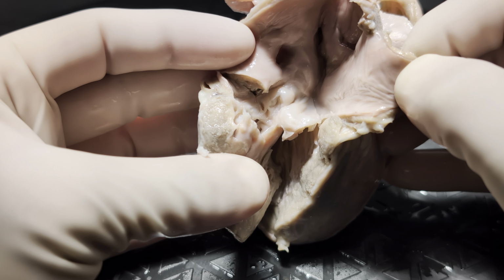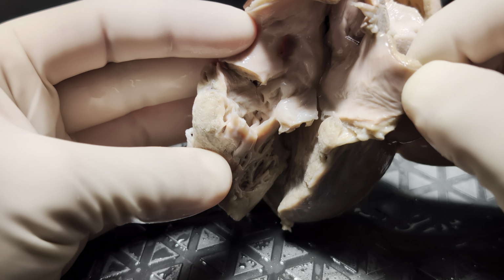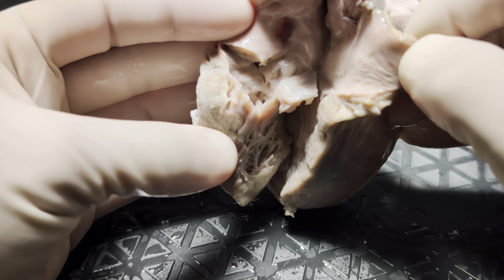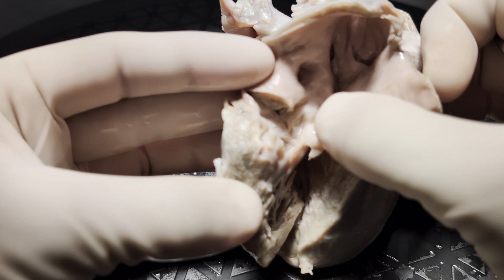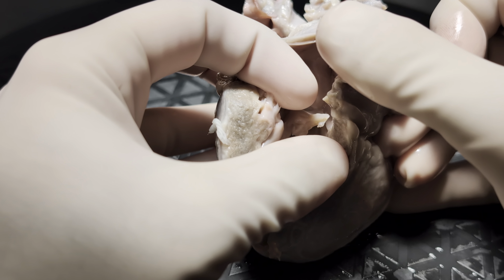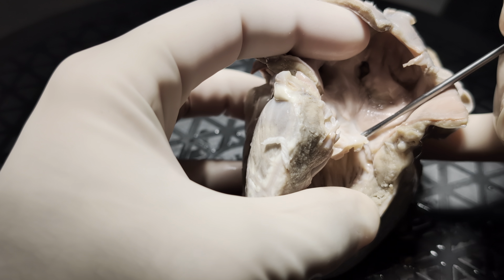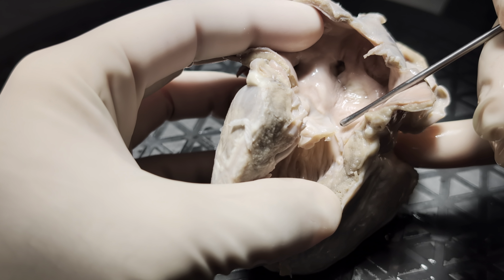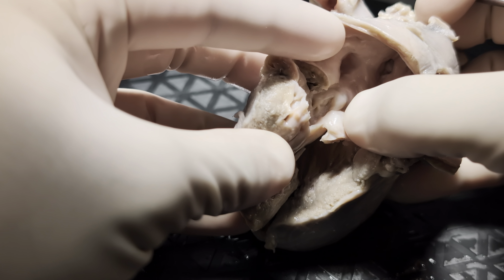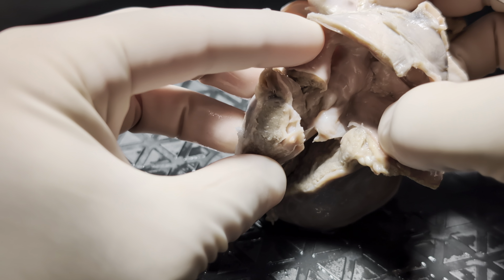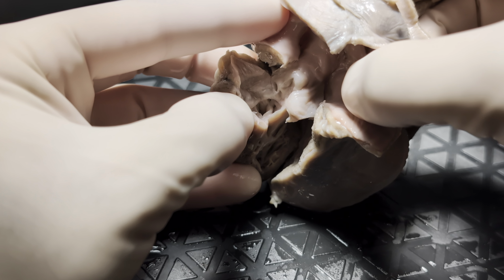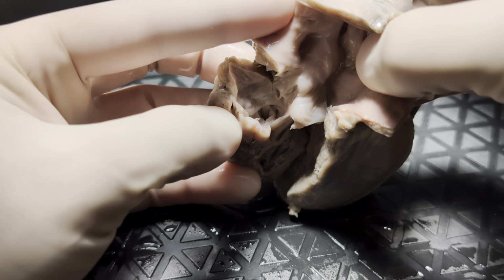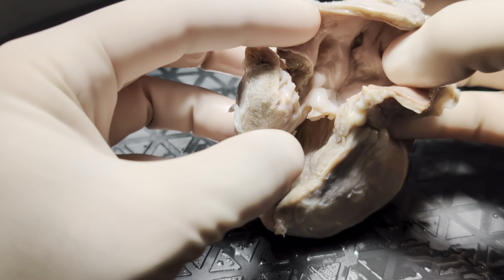But now when we come to this left atrioventricular valve, we do find that this valve is highly abnormal. Now I want to point out that this slit or cut here has been made once the heart was removed. And when we look down at this mitral valve here, we find that this is a highly abnormal mitral valve.